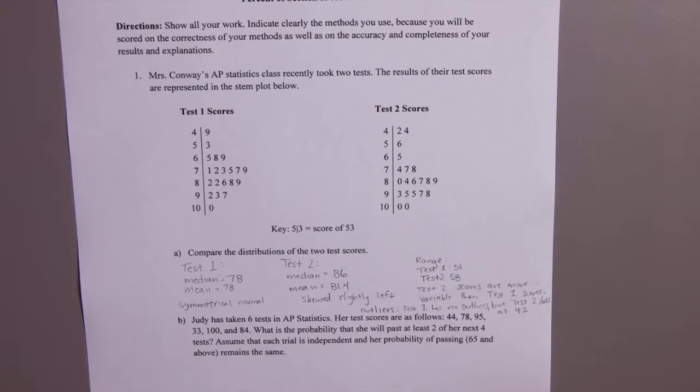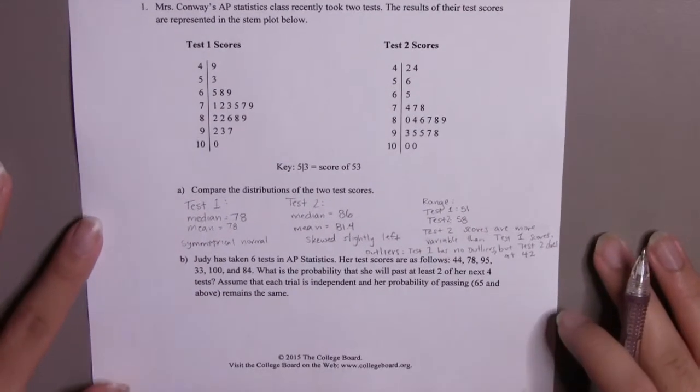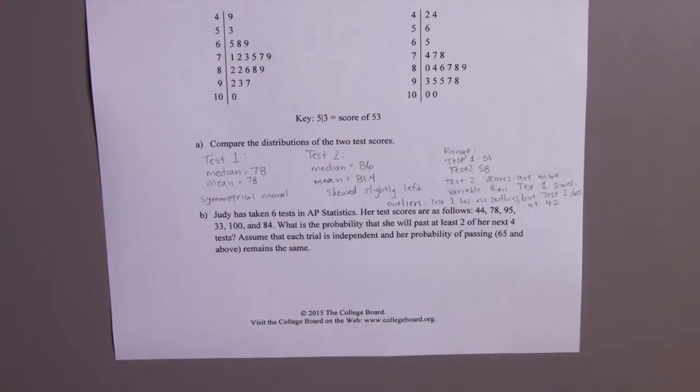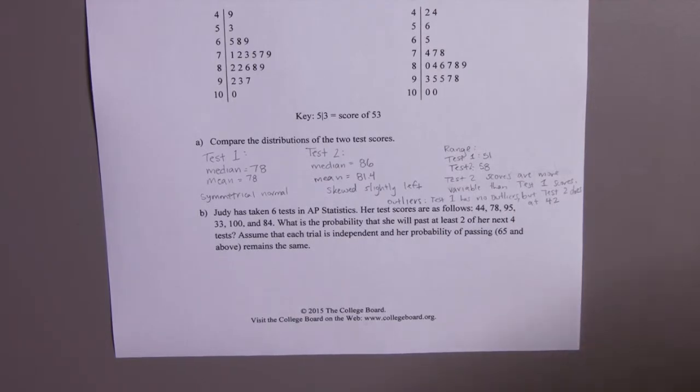Alright, so now that we have written down all these points, we should now move on to Part B. So Part B reads, Judy has taken 6 tests in AP Statistics. Her test scores are as follows: 44, 78, 95, 33, 100, and 84. What is the probability that she'll pass at least 2 of her next 4 tests? Assume that each trial is independent and her probability of passing, 65 and above, remains the same.